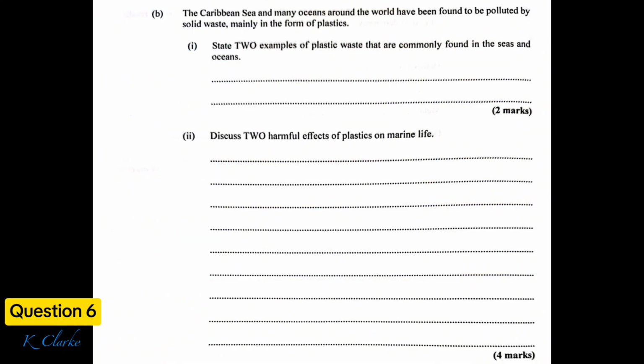B. The Caribbean Sea and many oceans around the world have been found to be polluted by solid waste, mainly in the form of plastics. Part 1. State 2 examples of plastic waste that are commonly found in the seas and oceans.